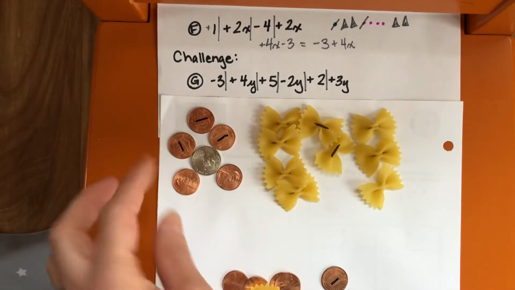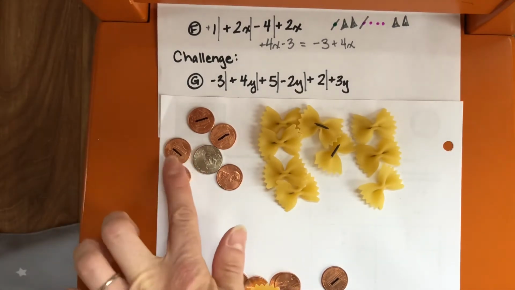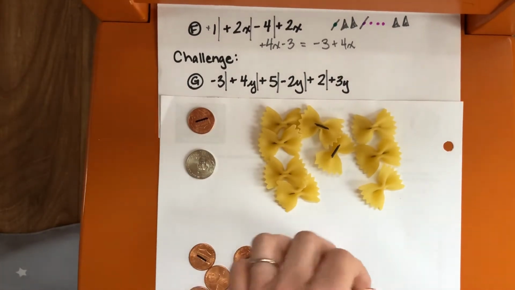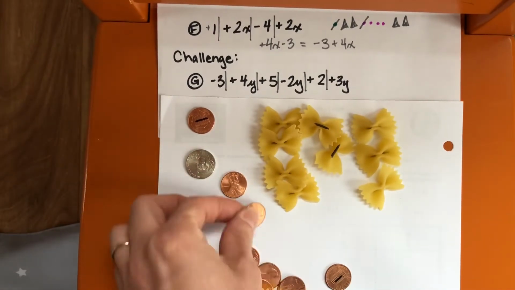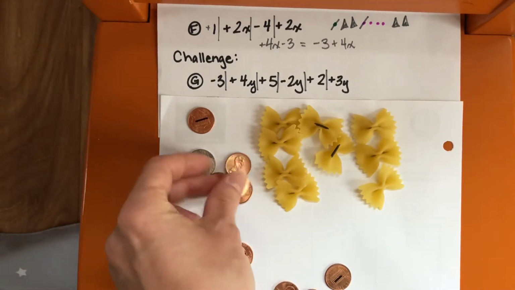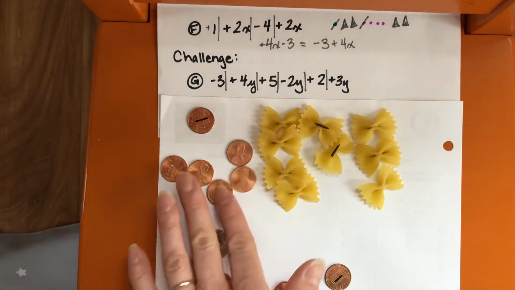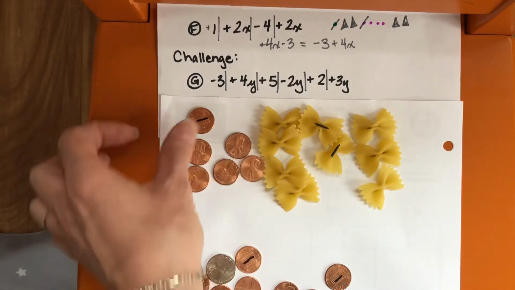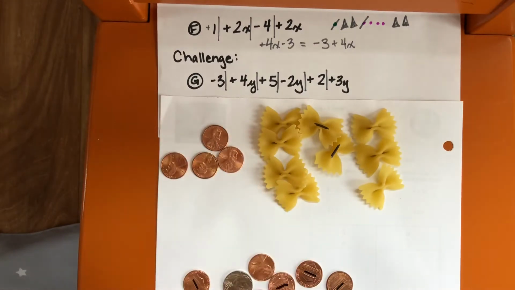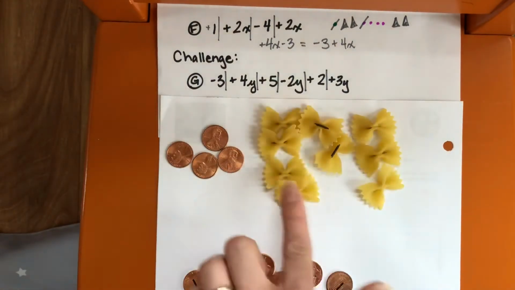I can take away 1 0 pair, 1 0 pair, and then I'm trading out 5 pennies for a nickel, and now I can take away 1 more 0 pair. So I'm left with a positive 4. Over here, I've got lots of pasta.